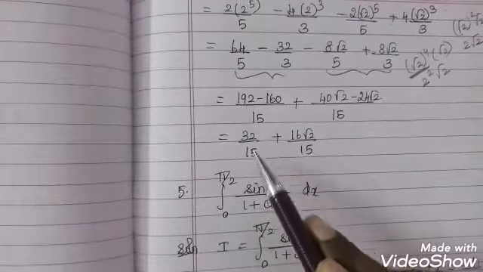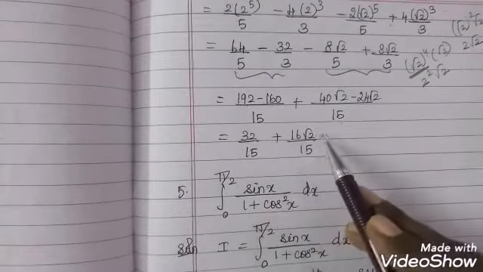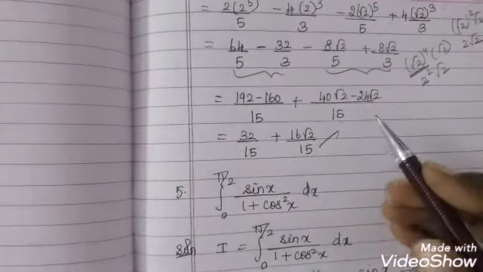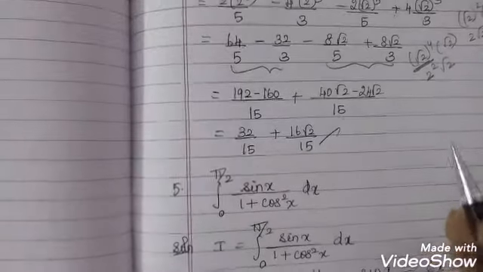So what will I have here? It's 32 by 15 plus 16 root 2 divided by 15. 40 root 2 minus 24 root 2 will give me what? 16 root 2 divided by 15. This is what you have here.